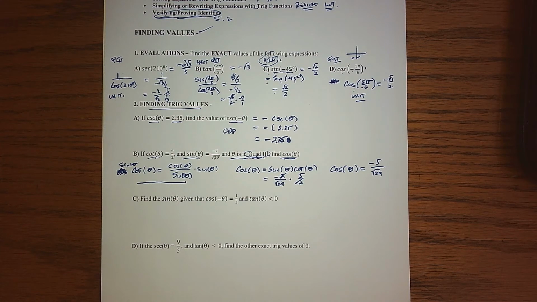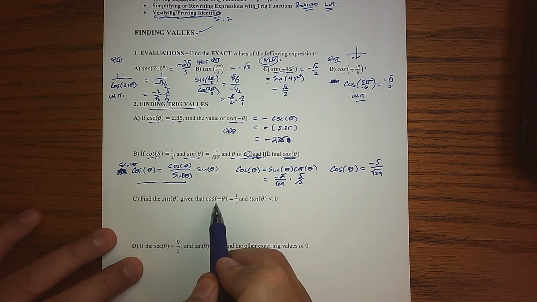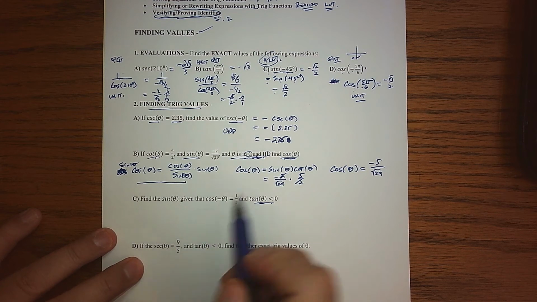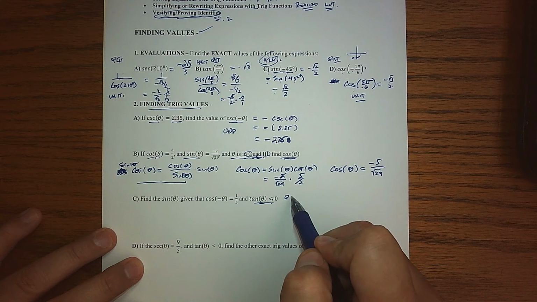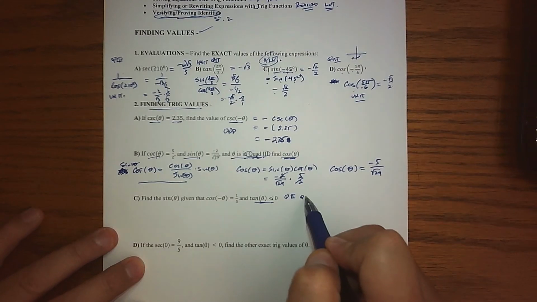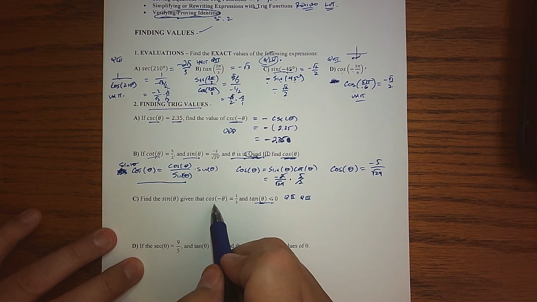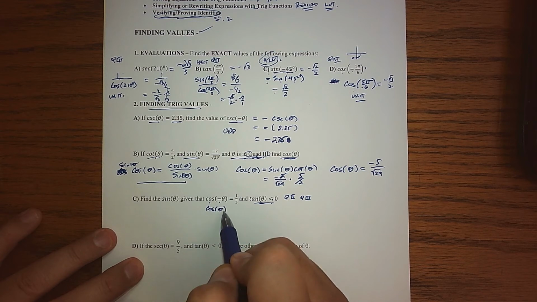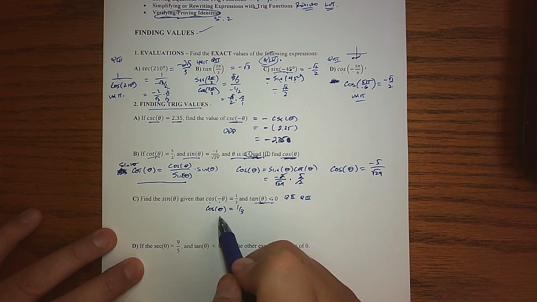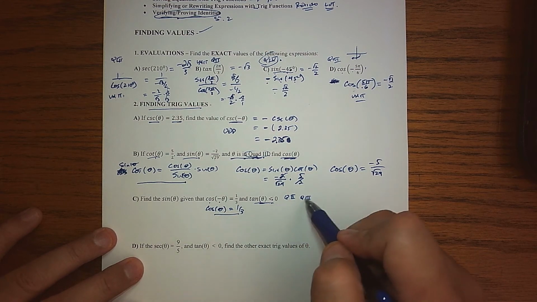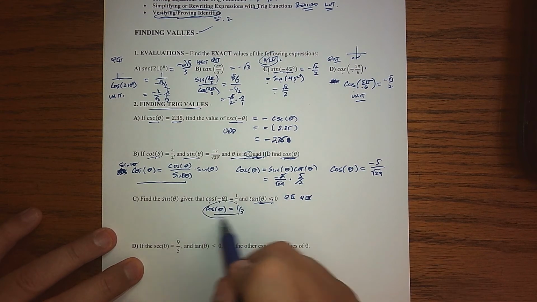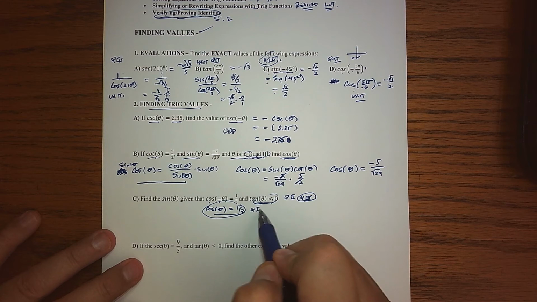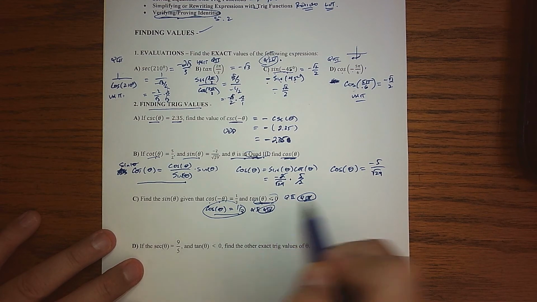Okay. So next one, find the sine of theta, given that the cosine of negative theta is 1/3 and tangent is less than 0. Well, what we know, when tangent's less than 0, this puts us in quad number 2 or quad number 4. And so cosine of negative theta is 1/3. Well, using my even identity, this means that the cosine of theta is 1/3. So my cosine's positive, right? That's quad 1 and quad 4. So we're looking for quad 4.